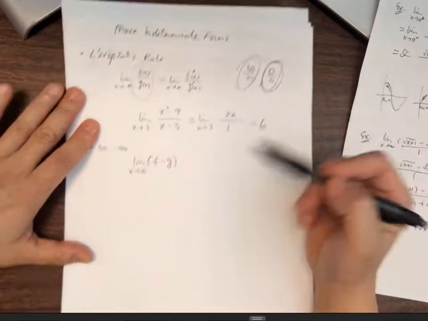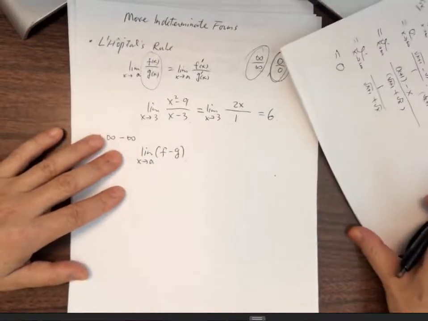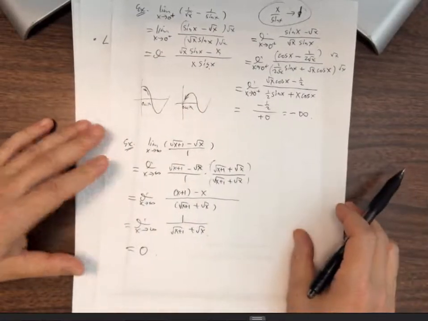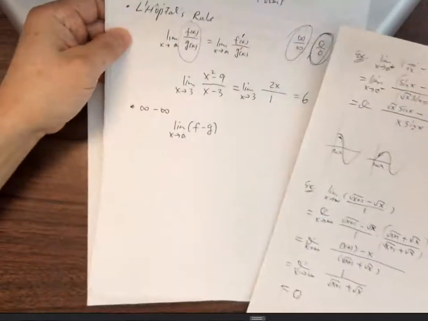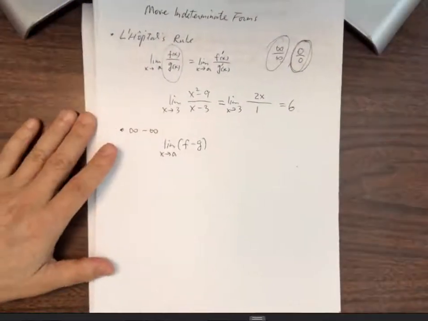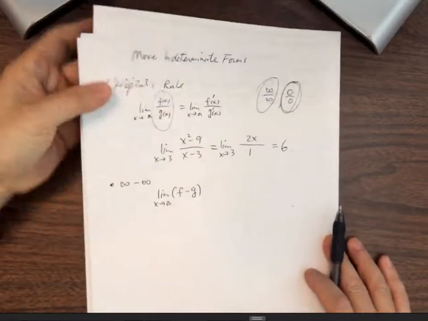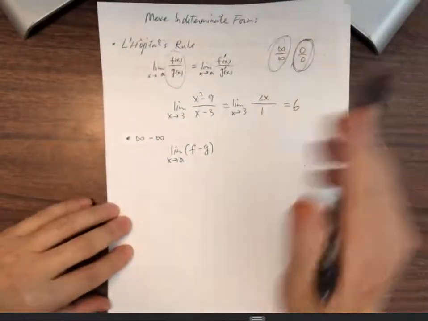If it's not an indeterminate form, like the second example showed, even better. Just evaluate the limit. Don't even have to worry about L'Hopital's rule. So this is the first type of indeterminate form we discussed in this video.